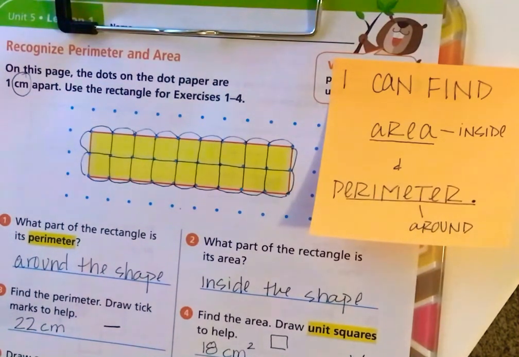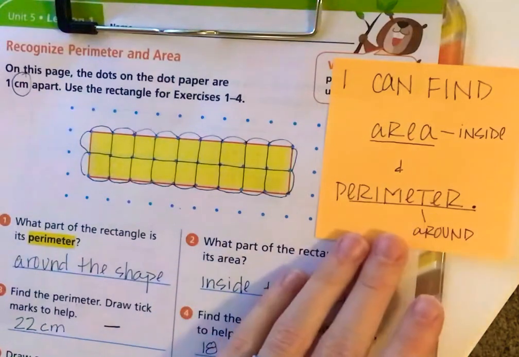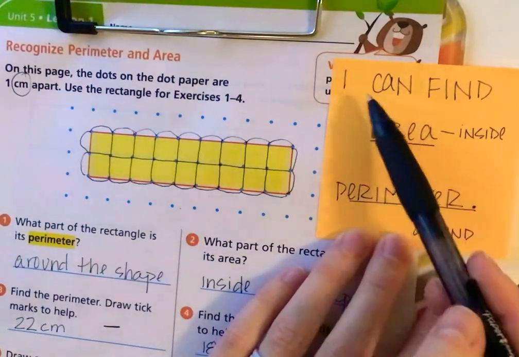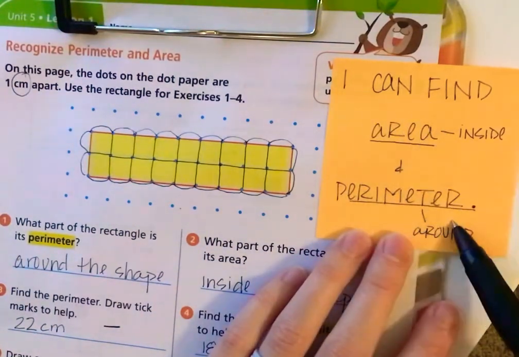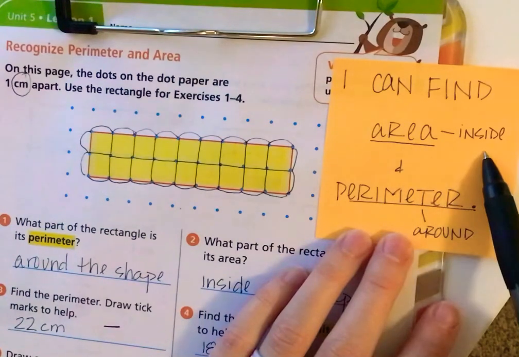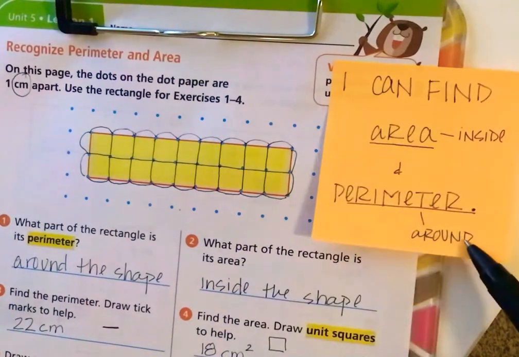So you're going to be doing various perimeter and area problems in your Think Central assignment today. The most important thing for you to remember is that the target is I can find area and perimeter. Area is inside, perimeter is around.